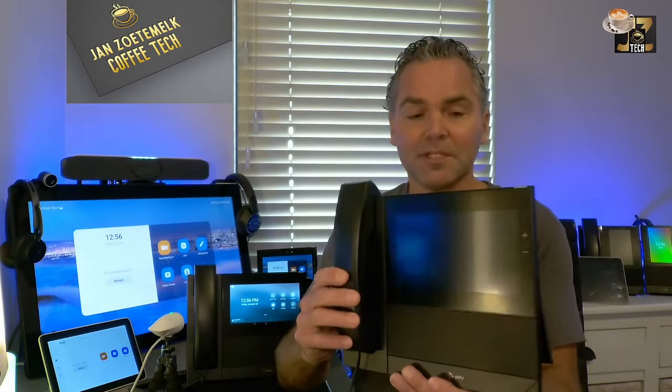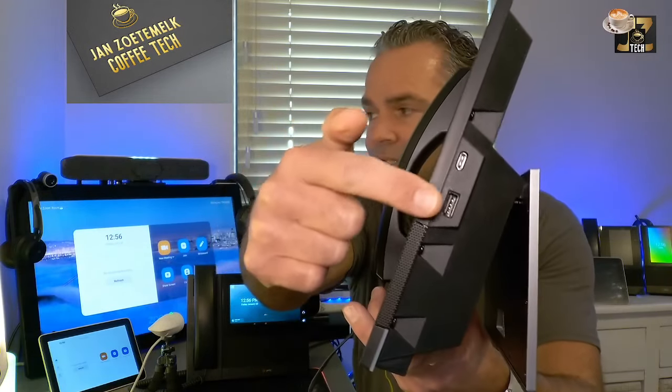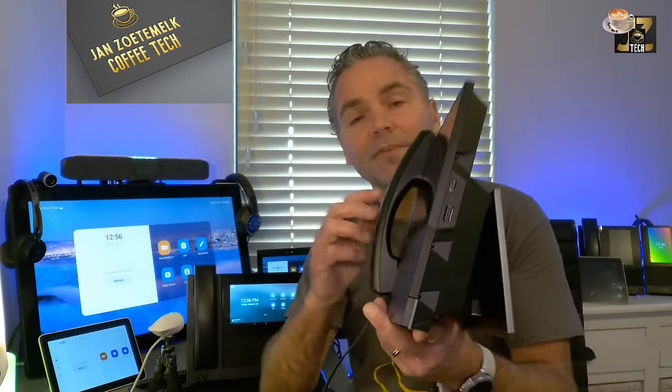Now those devices, if you look at the connectors that they have, so here on the side, for example, what you can see, it has the USB-A and a USB-C port, as well as on the 600 and 700. So you're able to hook up a webcam or a headset.